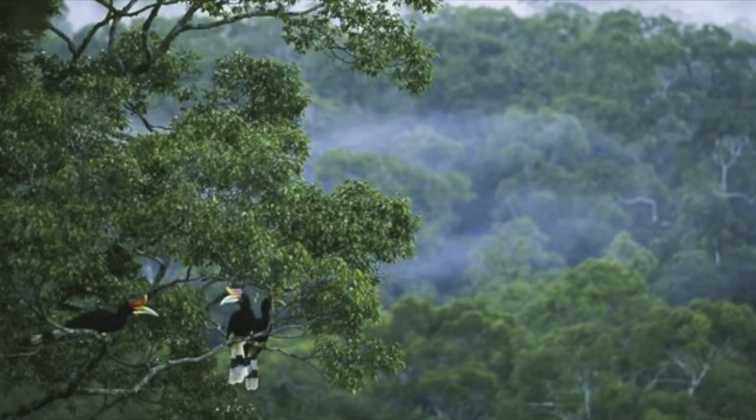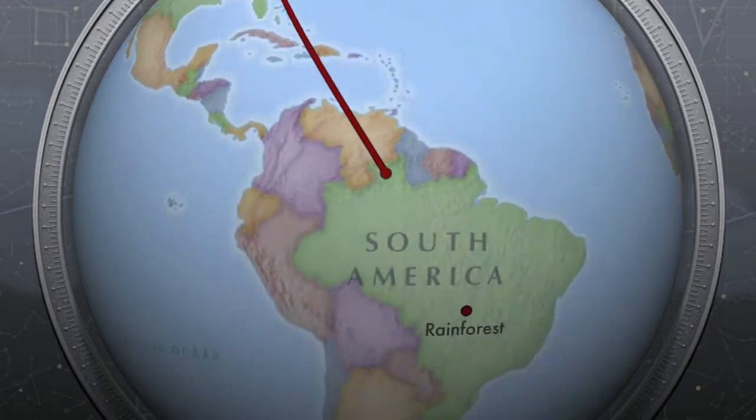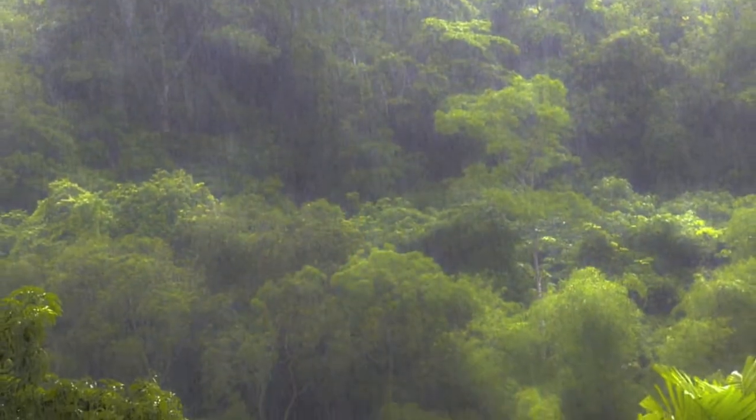The tropical rainforest is very humid and wet. The biome is located in South America. It has 26 inches of rainfall.